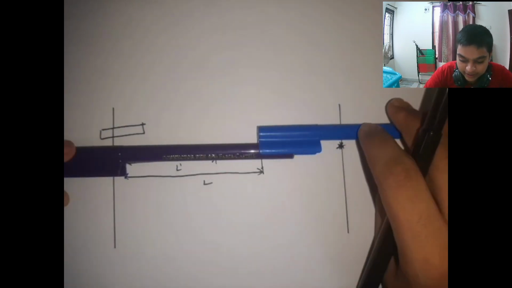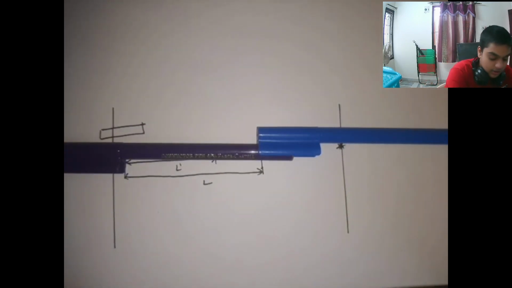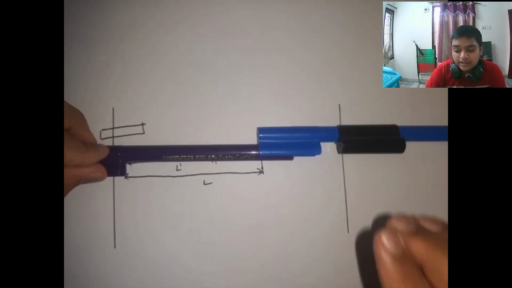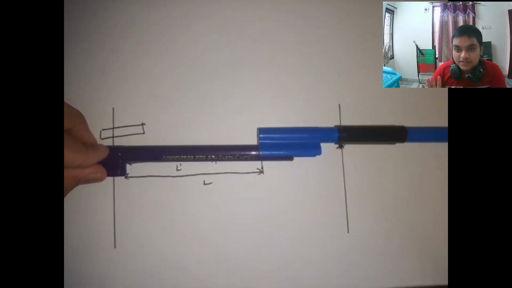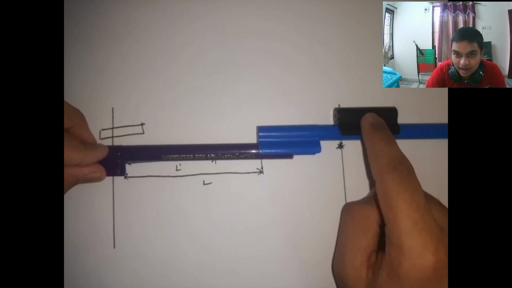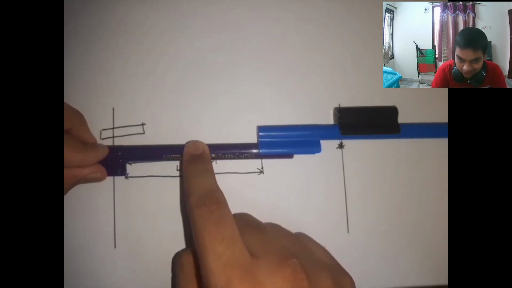Now what happens is, let us place something also here in order to understand that. Okay, this cap, think of this cap as Z line. Just for some time, think this black color cap as Z line. This black color cap is Z line. This blue color one is actin. This purple color one is myosin.